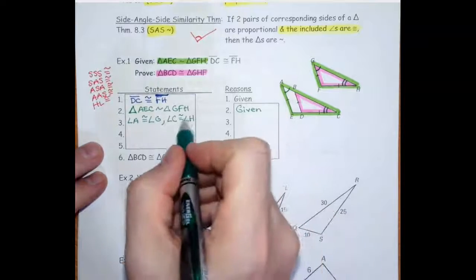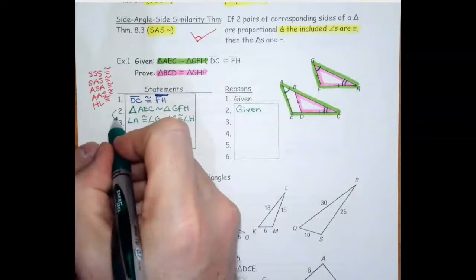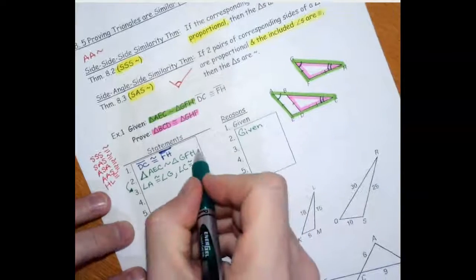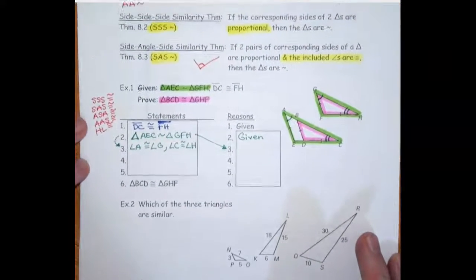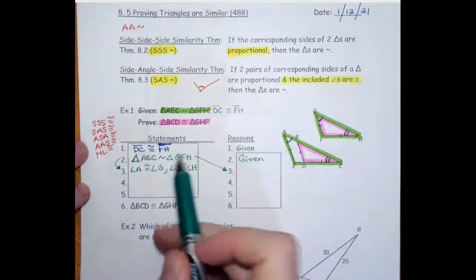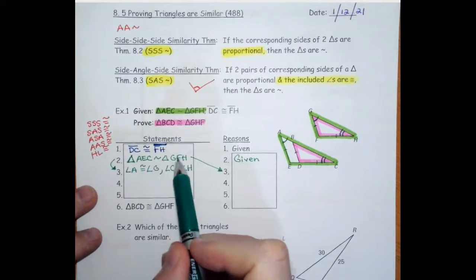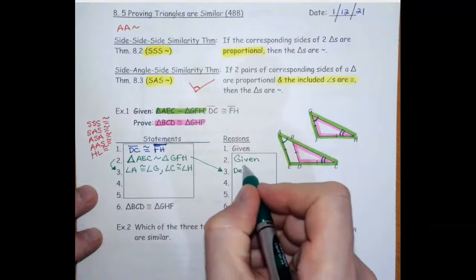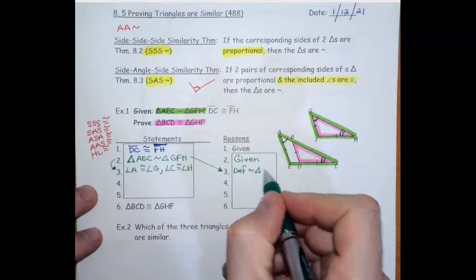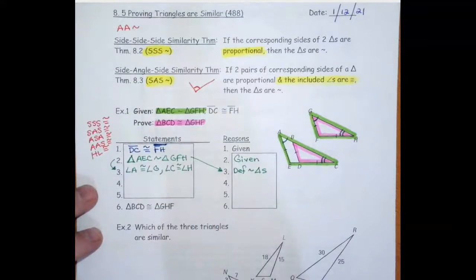Okay, now that comes from this, and our reason should also come from that. So how did I know that those angles were congruent? Because we said that these were similar triangles, and so this is going to be the definition of similar triangles. That's how we knew that. Okay?